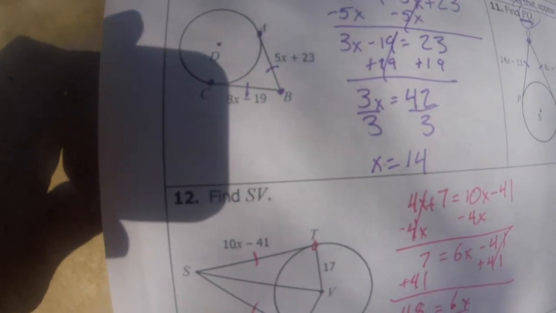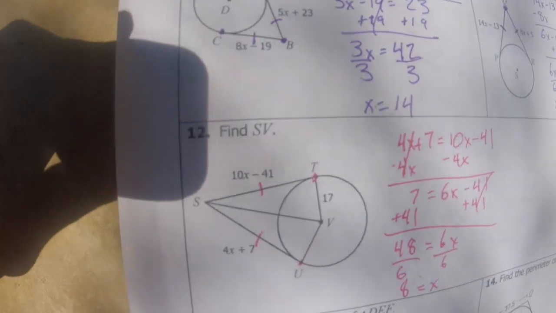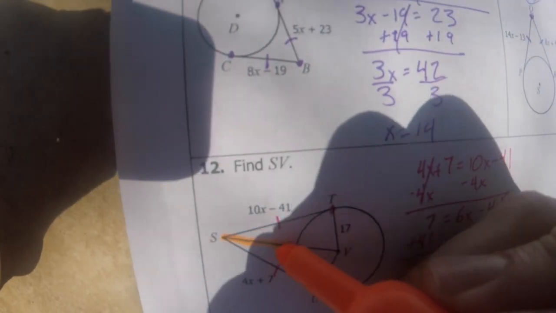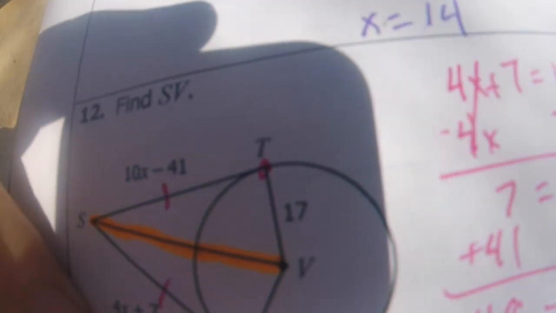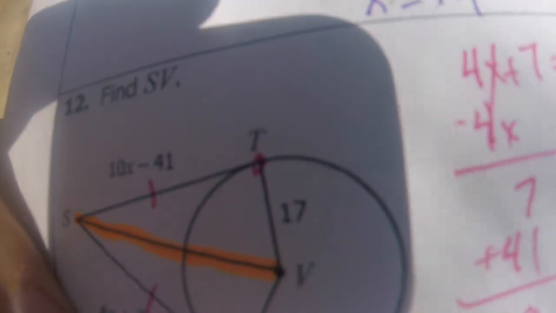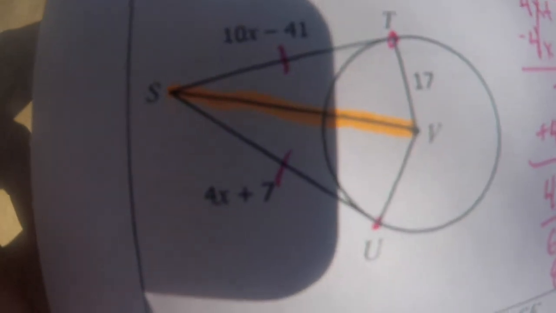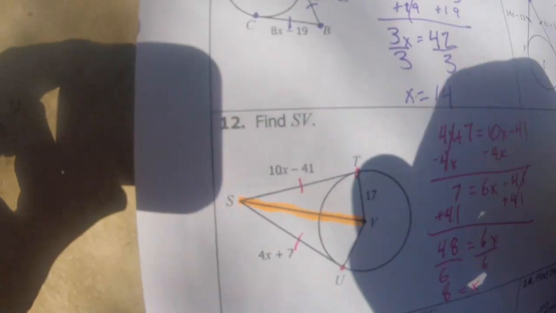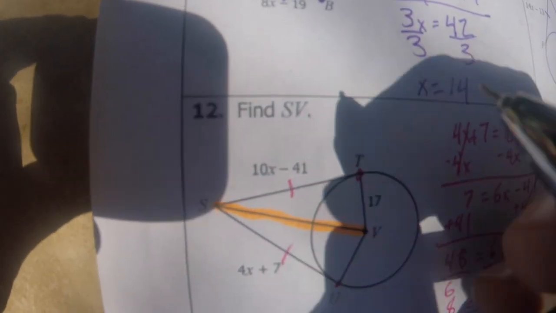Now, they want to know what's the length of SV. SV is this guy right here. That's what we're looking for here. How long is SV? Whoa. Any ideas? Well, what else do we know about tangent lines? They create what kind of angles at the point of tangency?